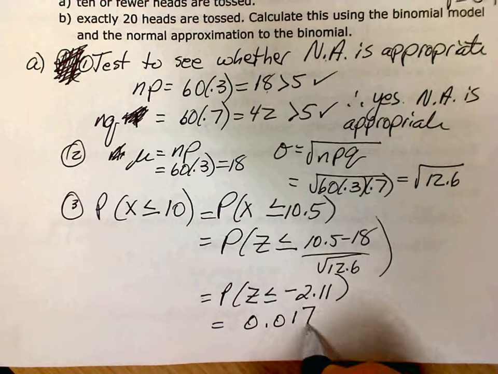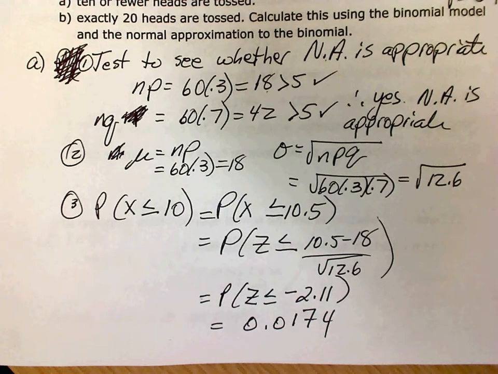I don't think there's anything to get excited about. Good? It's better than doing 10 calculations, right? Or 11 calculations.